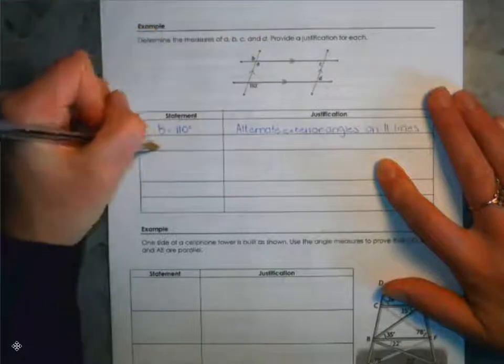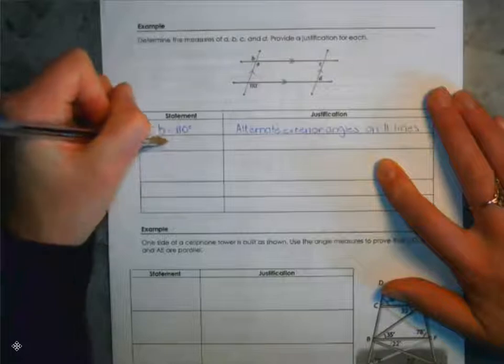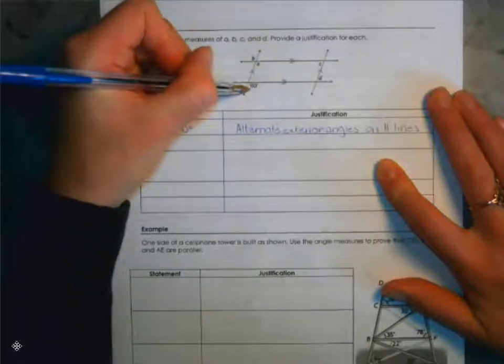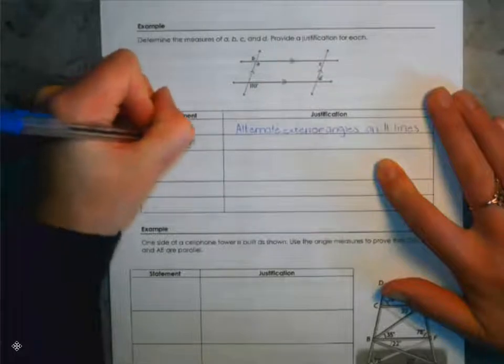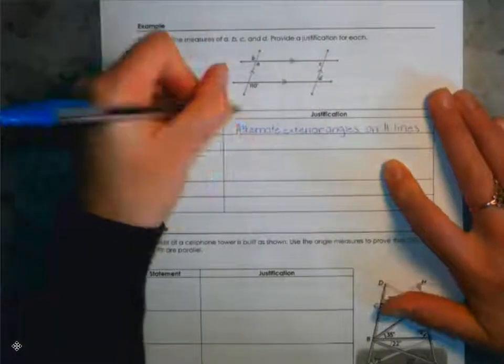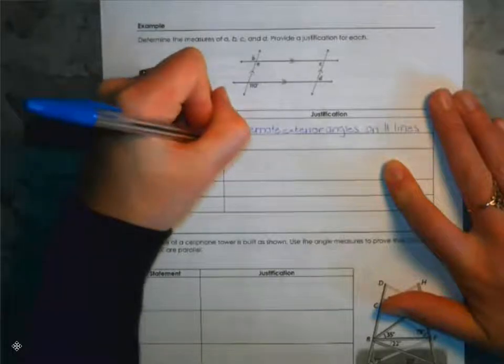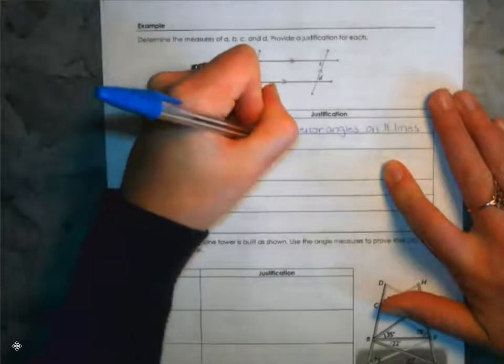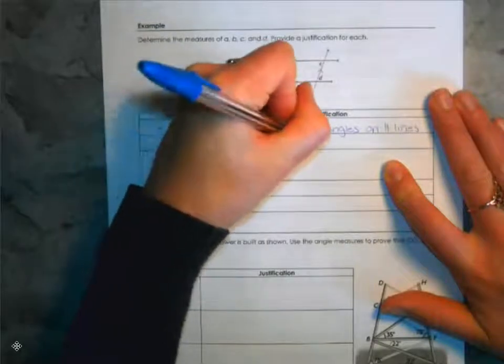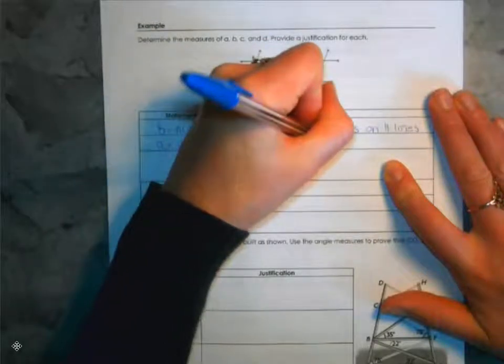So we can say A is also equal to 110 degrees. And the reason for that, a little bit different than B, is corresponding angles on parallel lines.